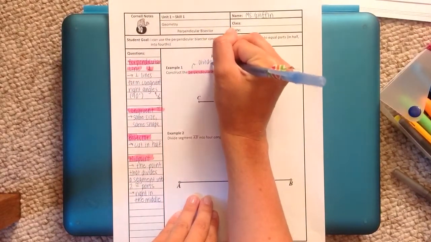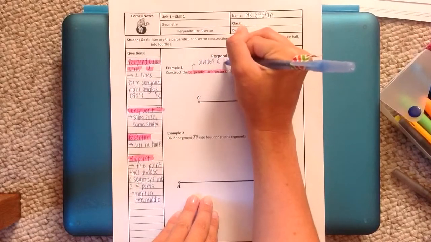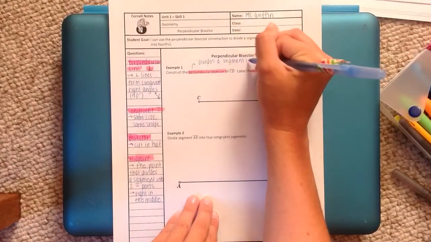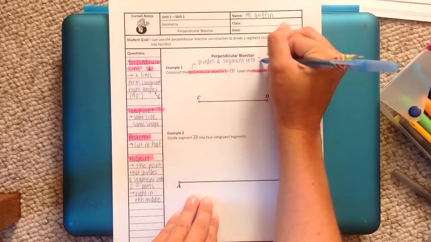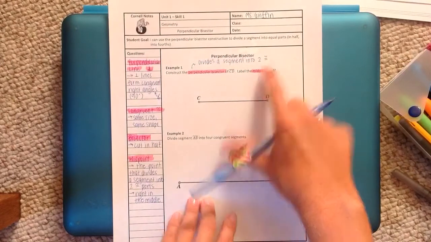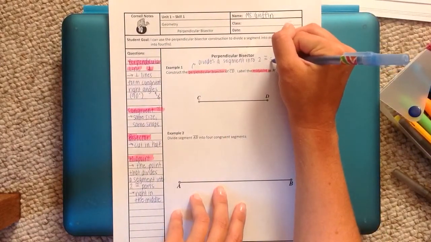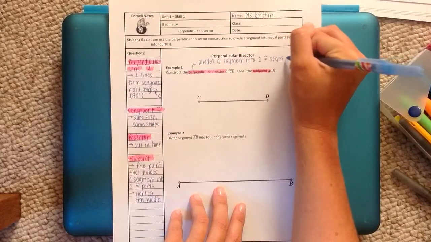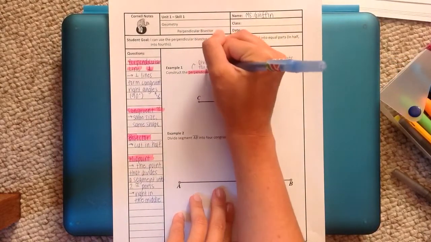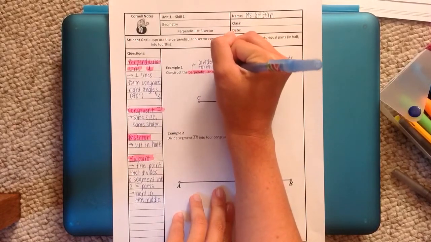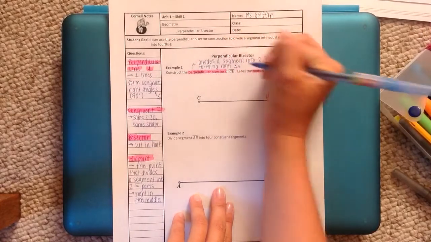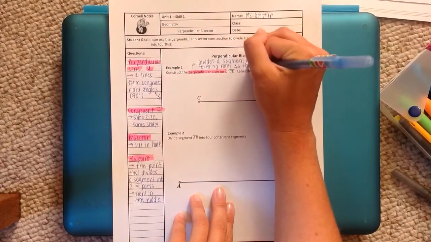divides a segment into two congruent segments, forming right angles that are congruent.